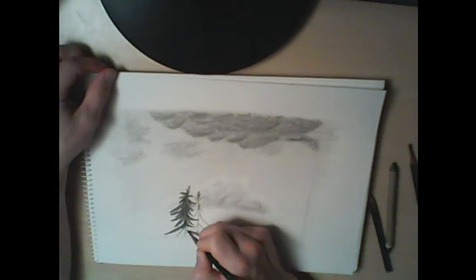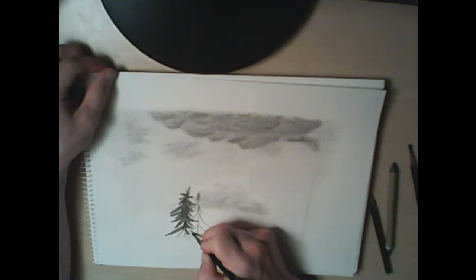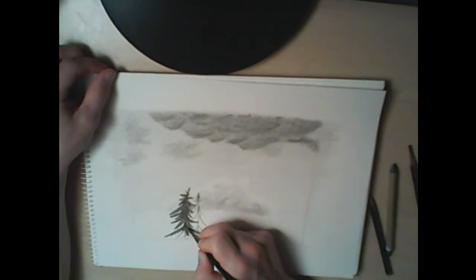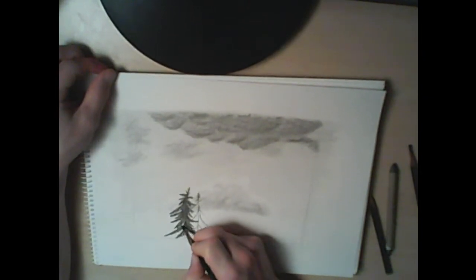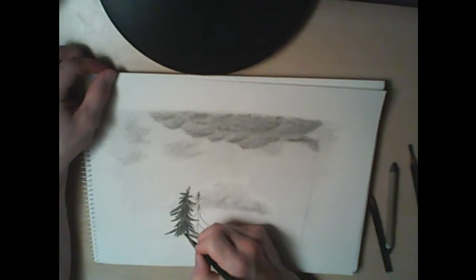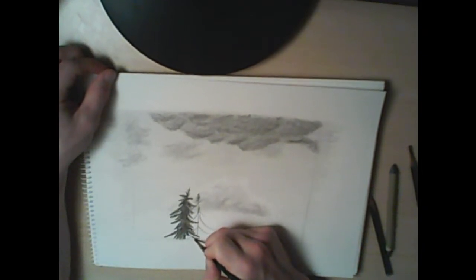One coming down there. This one right here. One right there. Right there as well. Overlapping with the other branches. One's behind here. One is down there. And then down here it's dark as well.